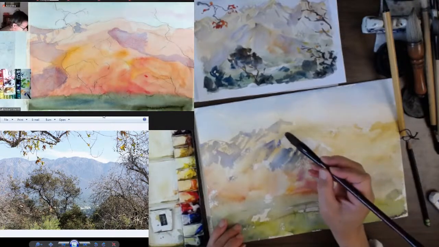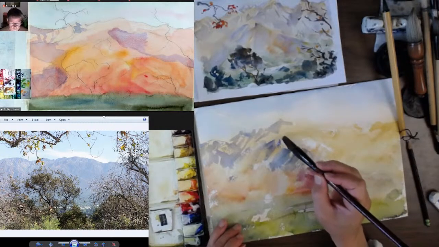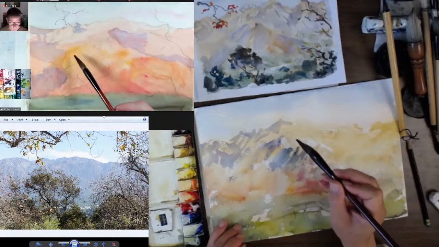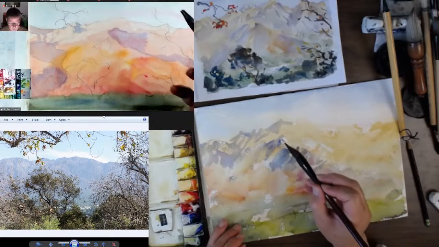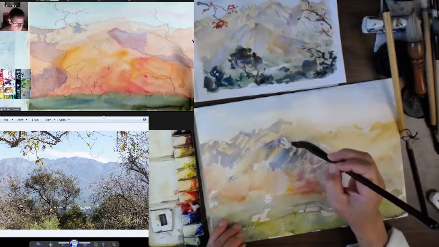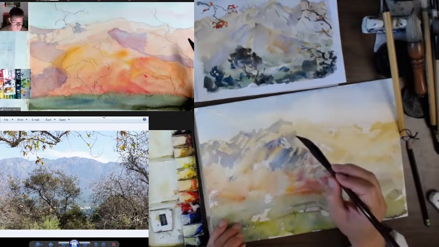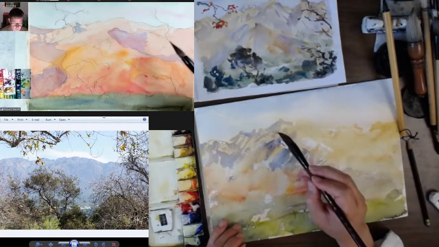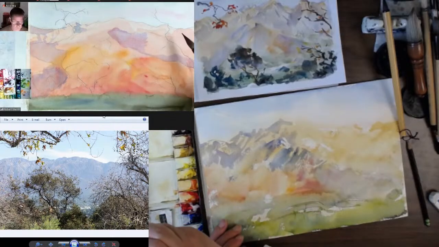You can see we're running into the classic watercolor problem of I made everything too light, it dried way too light. It could look good though, honestly. But oftentimes I have to come back and just glaze back into things, and that's fine.